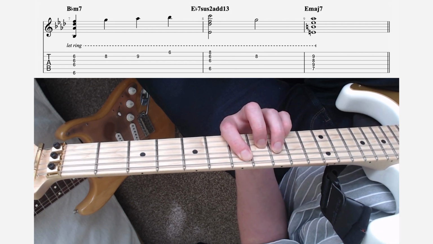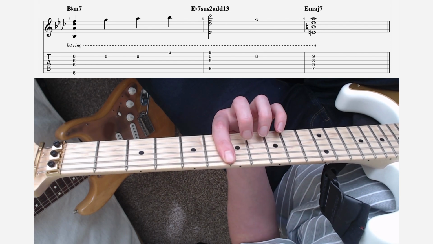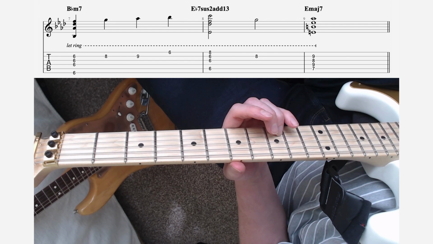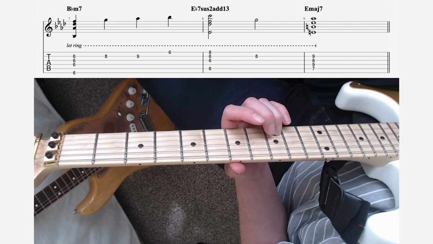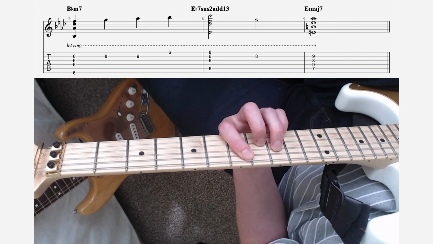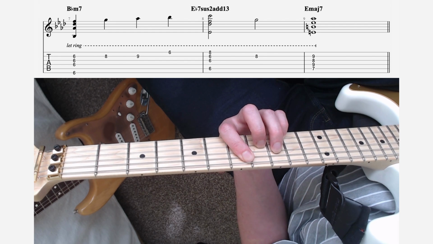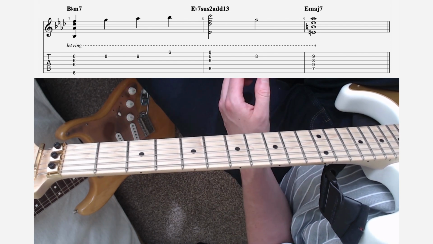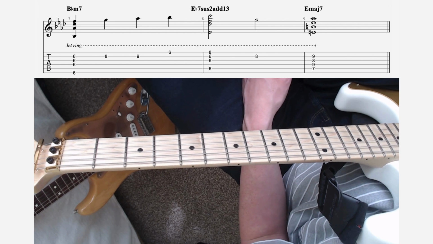Hear that there on the B string, and the melody ends on an A flat note. So I've just found a chord that also has an A flat note in it, and that's it. So I've just used a chord with the same note as the note at the end of the melody.